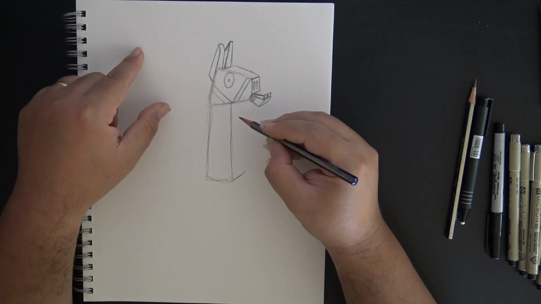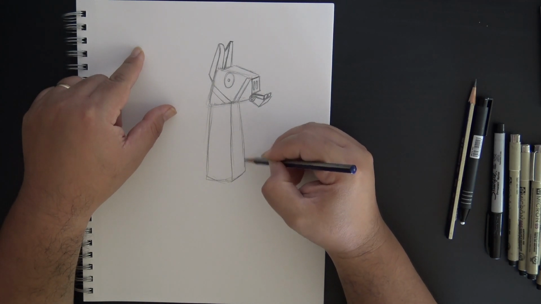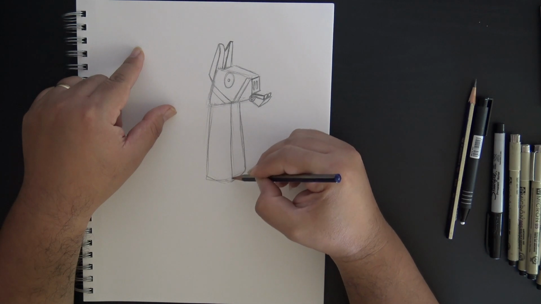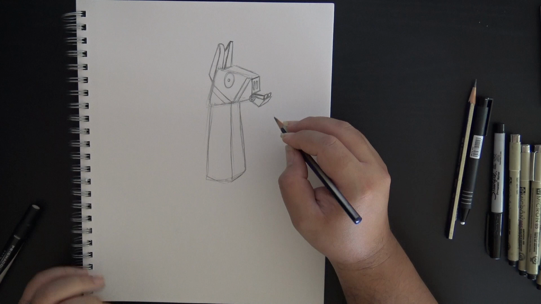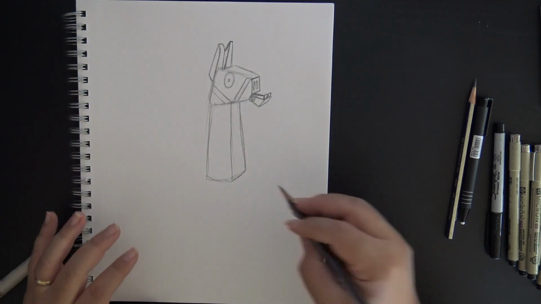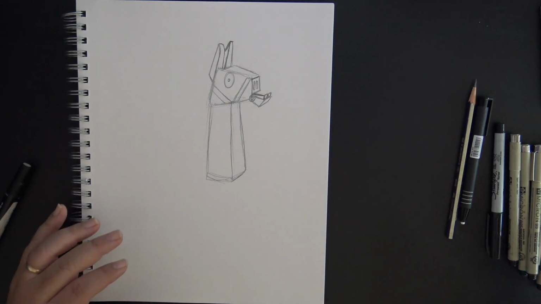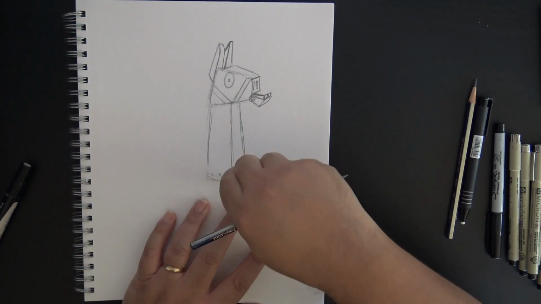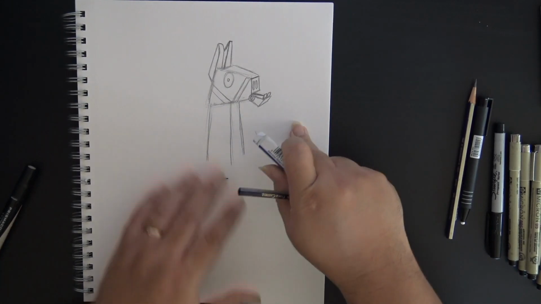We're going to do the front of the neck next. So it's going to have another trapezoid coming out from the bottom of the head. So that's the neck. And the neck is going to be connected to this big three-dimensional box. You know, my neck looks a little long, so I'm just going to go ahead and erase a little bit of the neck and trim it down slightly.